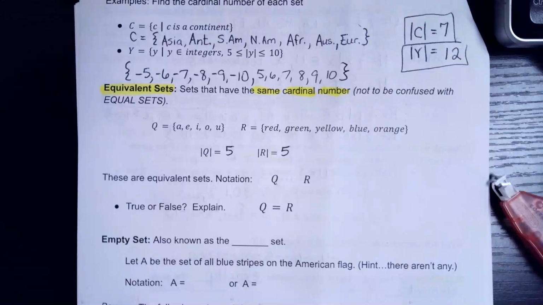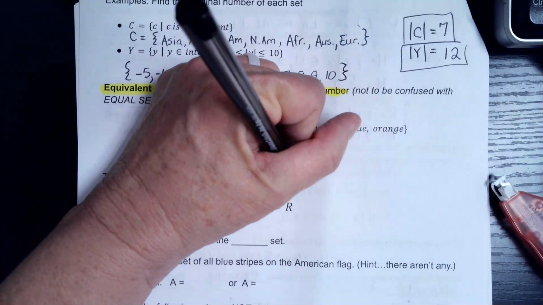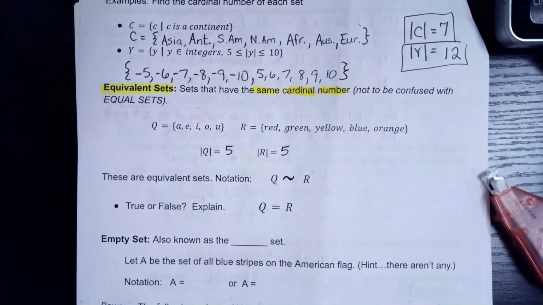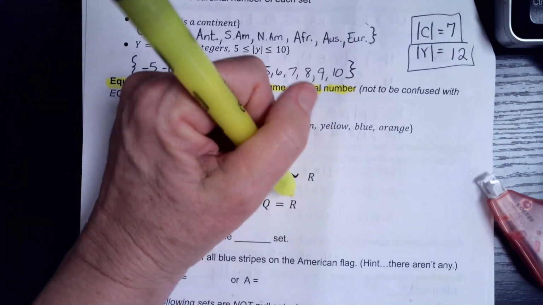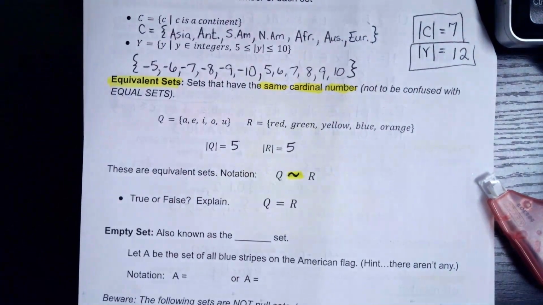It's okay. So it's not the two curvy equals. It's just one curve. That is your symbol for equivalent sets. Have you ever seen that symbol used before in your math career? I believe so. Geometry. Yeah, I was about to say, I think I saw that in geometry. Remember what that would mean in geometry?